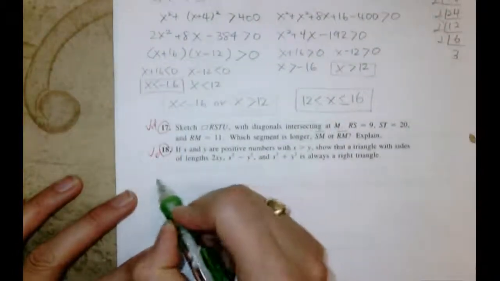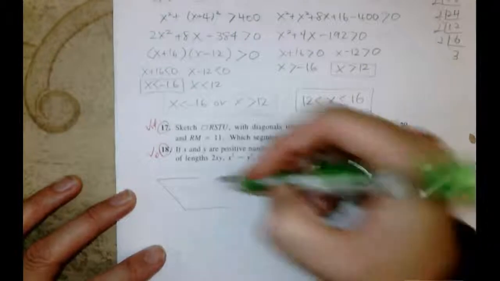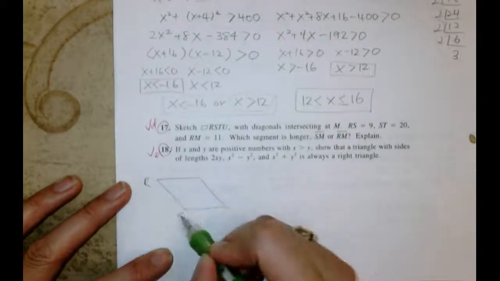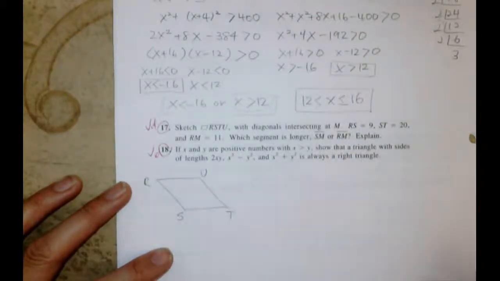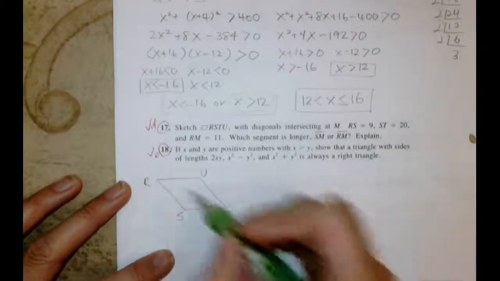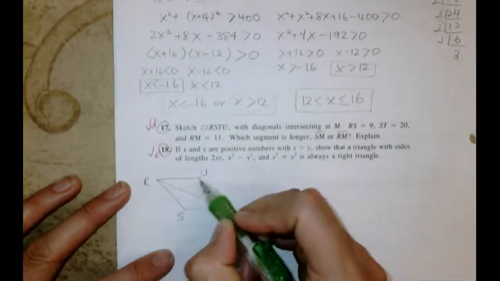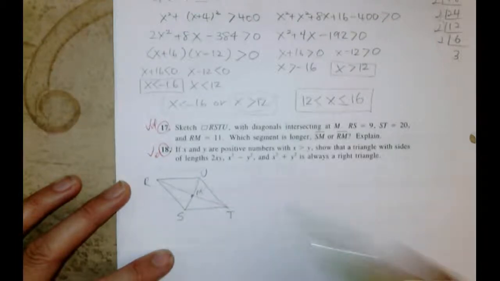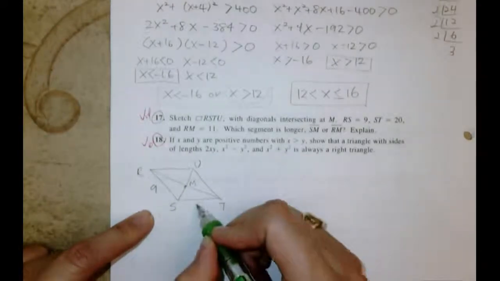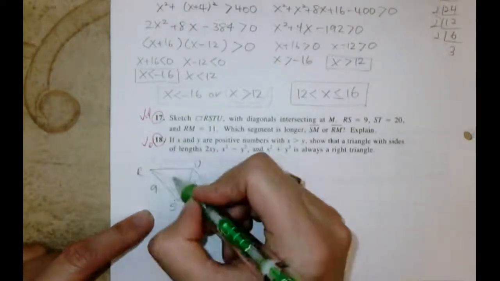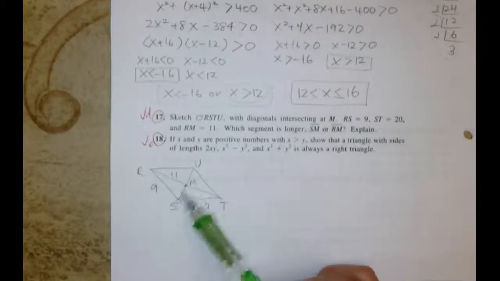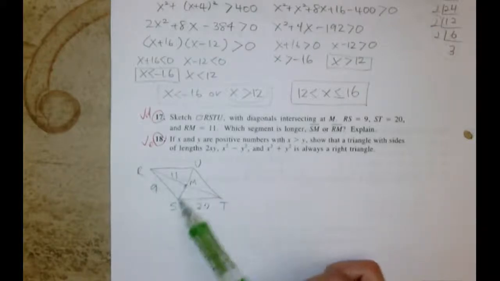Okay, so let's draw a parallelogram. This means it's a parallelogram, right? R, S, T, U. And diagonals intersect at M. RS is 9, ST is 20, and RM is 11. Now, the problem is asking whether SM or RM is longer, right?